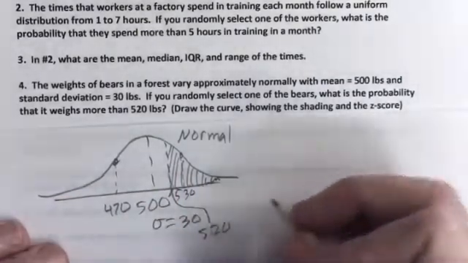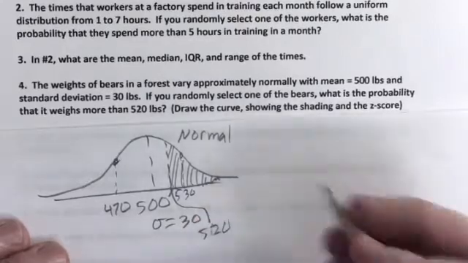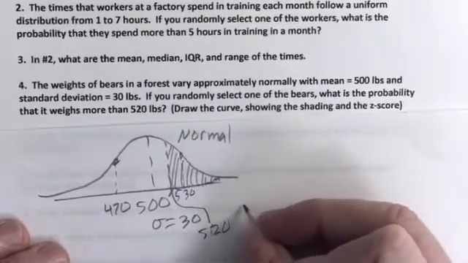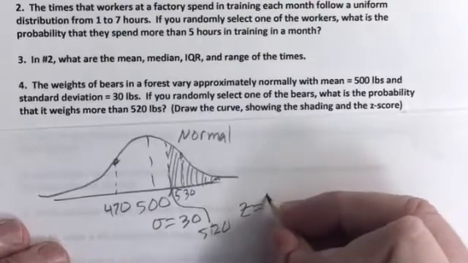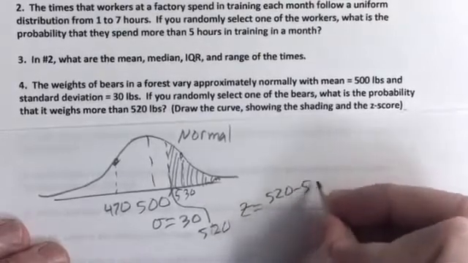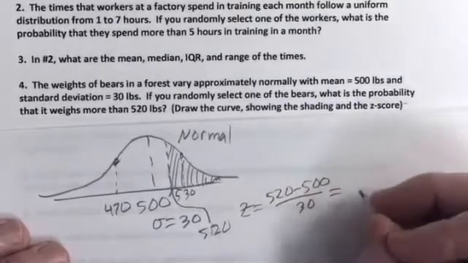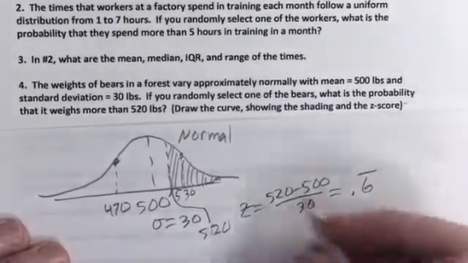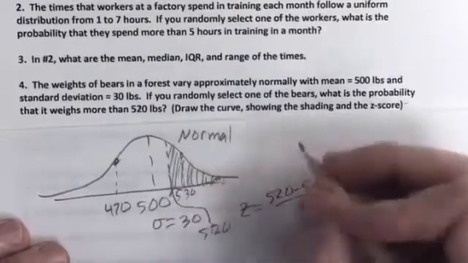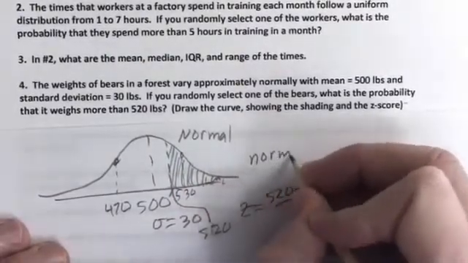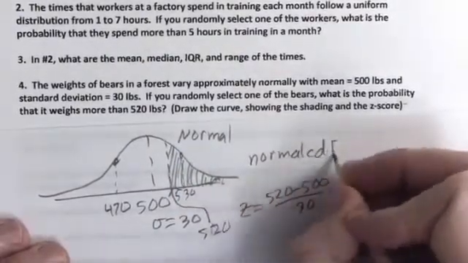Now, it asks us to find the z-score as well, so let's go ahead and do that. The z-score is equal to my value, 520, minus the mean, over the standard deviation, which is 30. And so that'd be 20 over 30, which is 2/3. And the way to find this shading is normal CDF. I will show you that in a second.